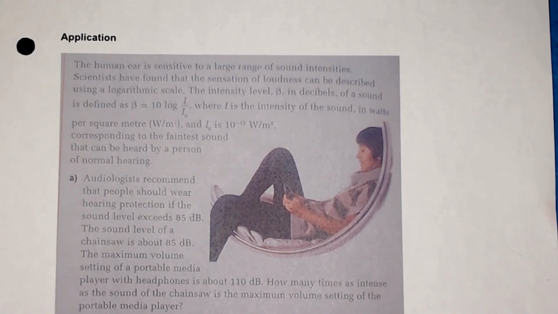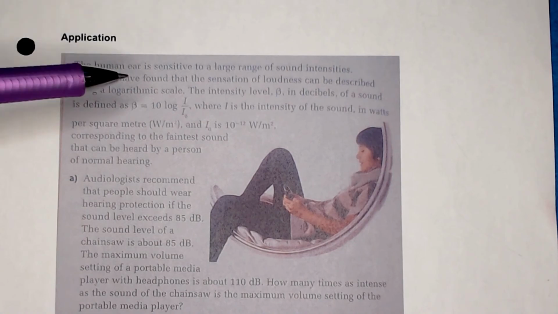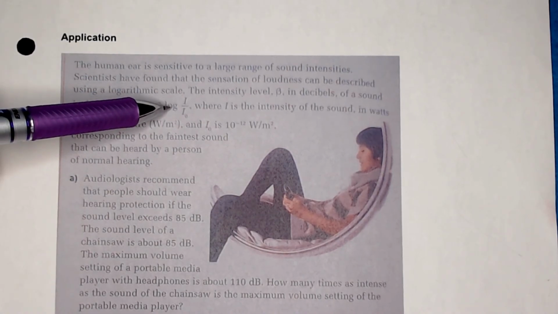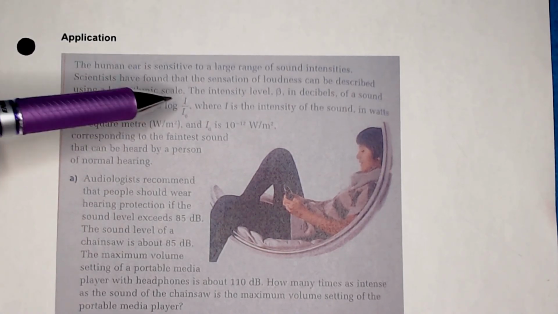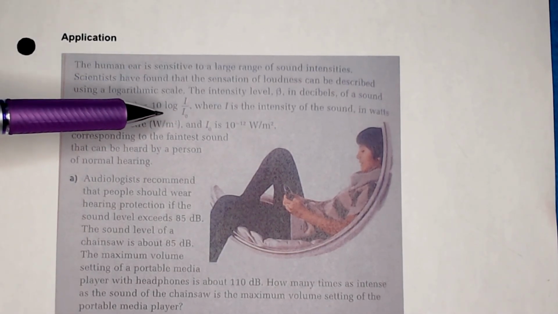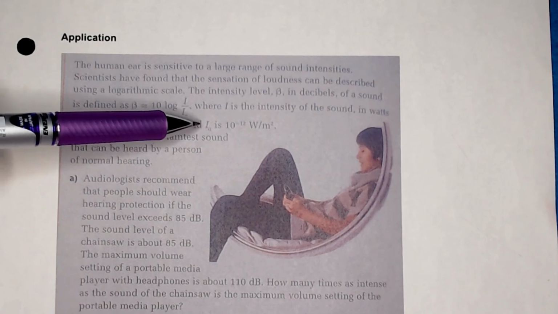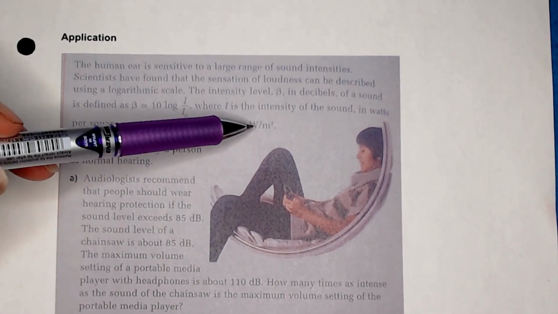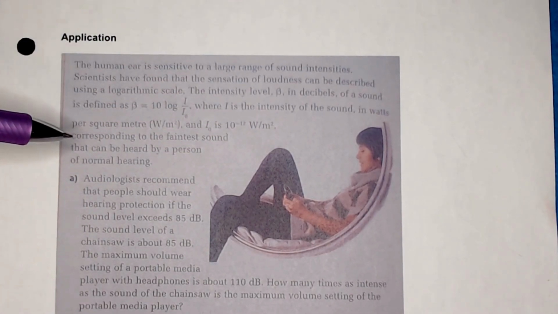So we have B, decibels, is equal to 10 log I over I0, where I is the intensity of the sound in watts per meter squared, and I0 is 10 to the minus 12 watts per meter squared, corresponding to the faintest sound that can be heard by a person of normal hearing.